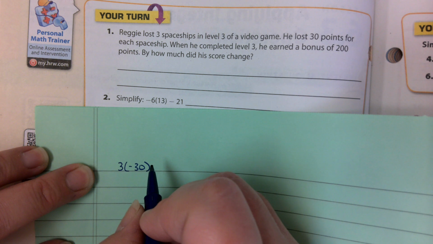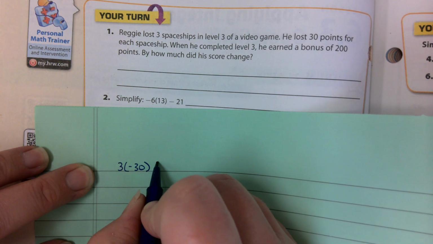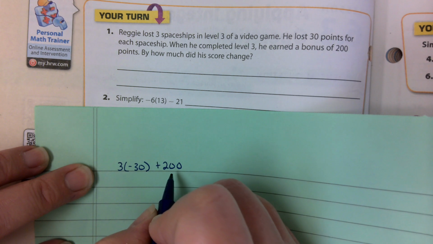And it says when he completed level 3, he earned a bonus of 200 points. So he gained 200 points. By how much did his score change?